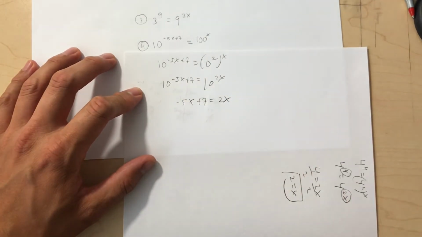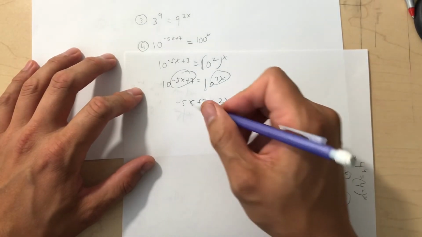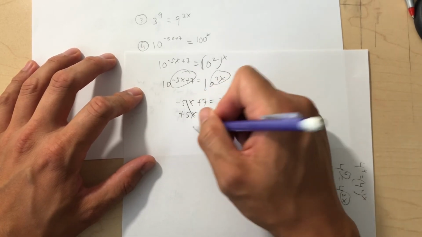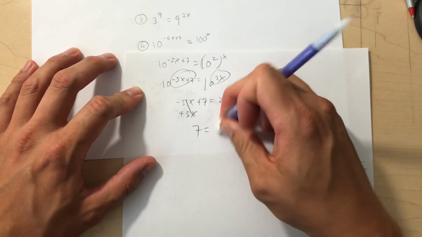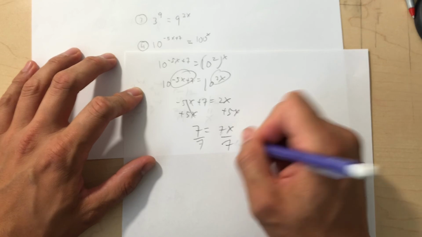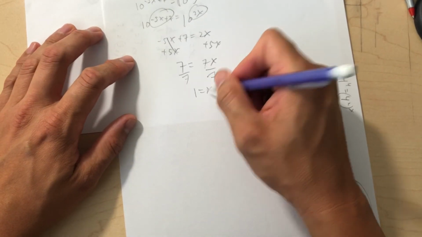Again, same base, you know this has to be equal to this one because they're the same base already. I'm going to add 5x to both sides. 7 is equal to 7x. 7x divided by 7. And then I get my final answer as 1 is equal to x.